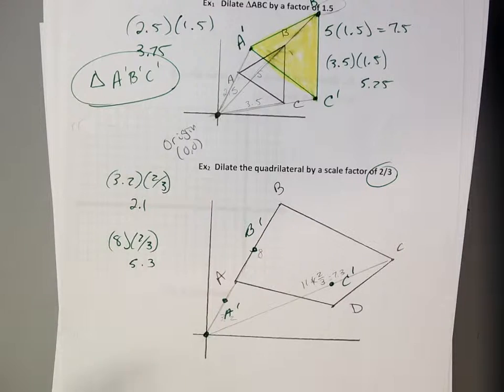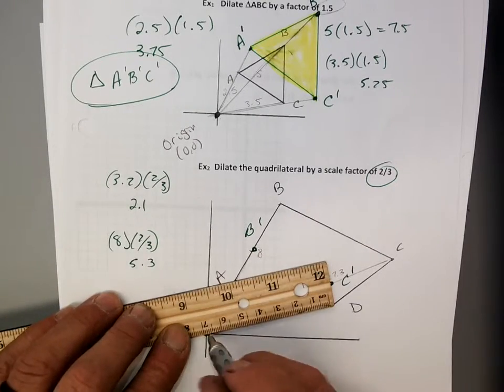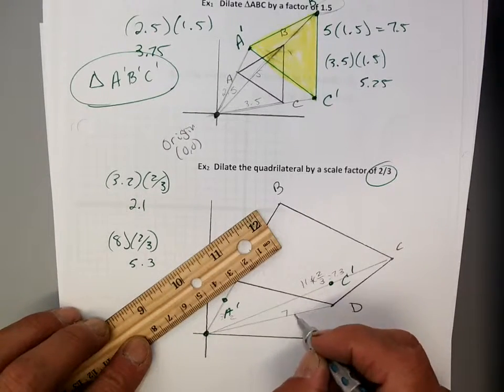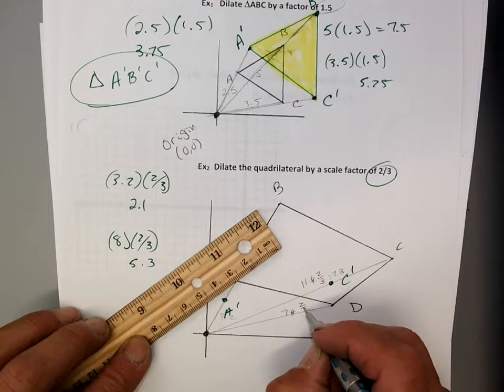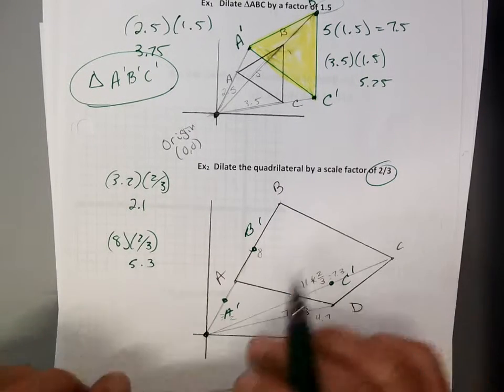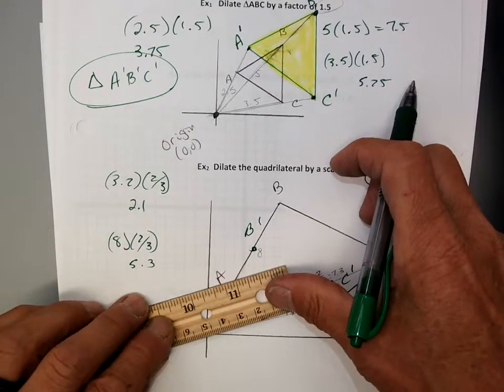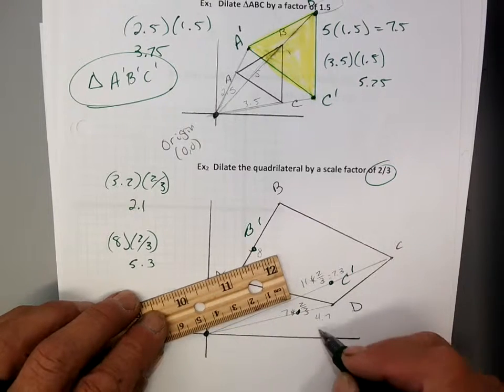Okay, I'll do the same thing with D. I'll measure out, and I got about 7 centimeters, and I'll multiply that length by 2/3. It's pretty easy. You guys agree? So 7 times 2/3, and I get an answer of about 4.7. So I'm going to measure 4.7, maybe right about there. And that's my new D.